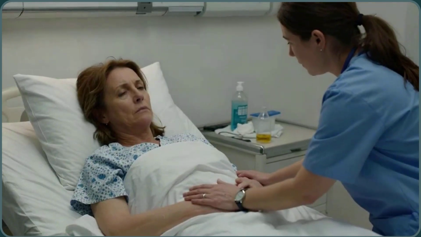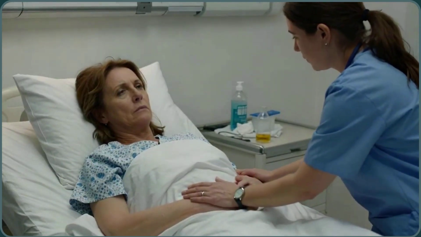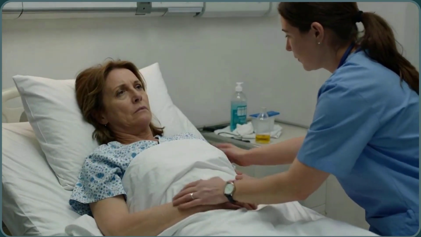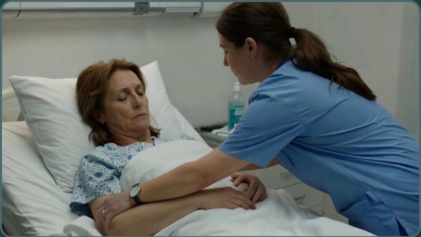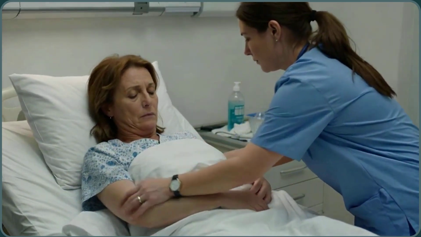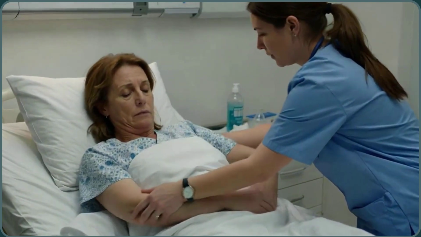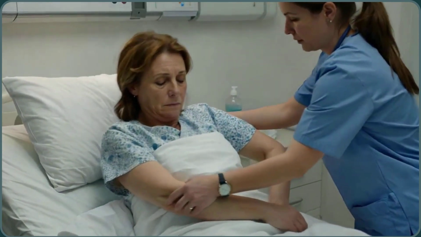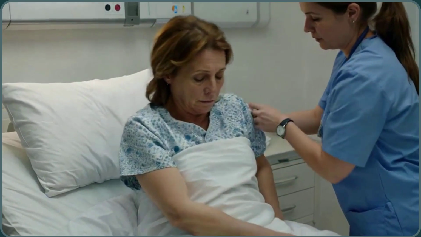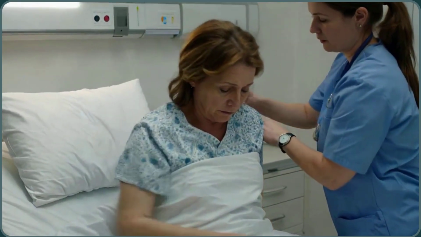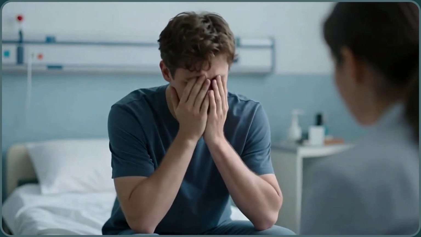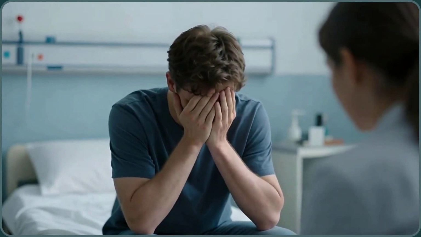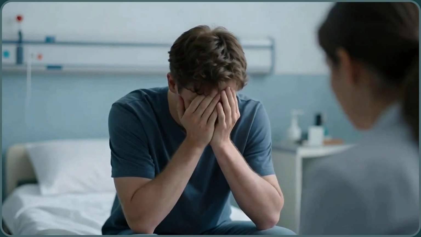Major depressive disorder frequently coexists with other psychiatric and medical conditions, with anxiety disorders being the most common comorbidity. Because symptoms overlap, such as sleep disturbance, poor concentration, fatigue, irritability, and somatic complaints, nurses must conduct a thorough assessment to determine whether anxiety is occurring alongside depression or driving the clinical picture.